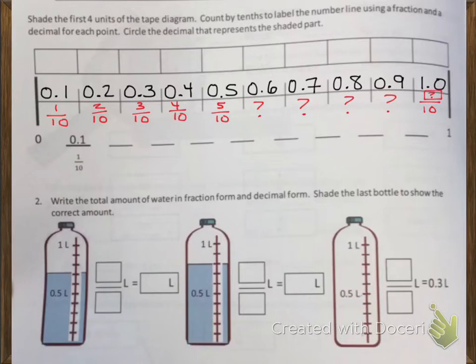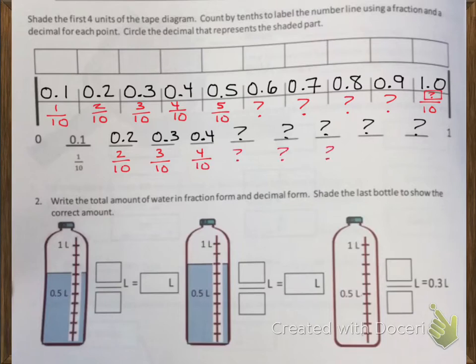And then you're going to be doing the same thing below, just extra practice with our decimals. So go ahead and finish these out on your own. And the fraction that corresponds with that decimal, 2/10, 3/10, 4/10. All right, and go ahead and finish the rest. Great job.